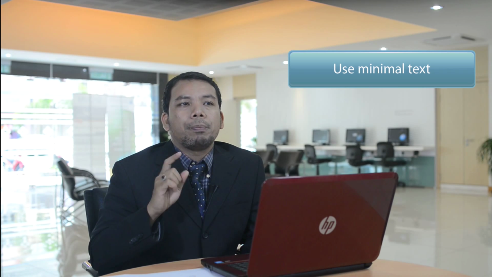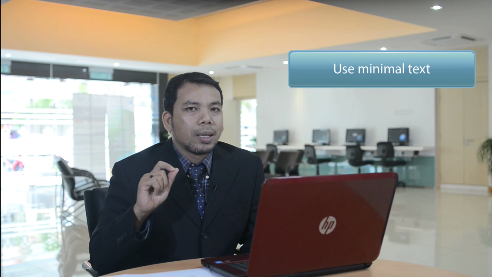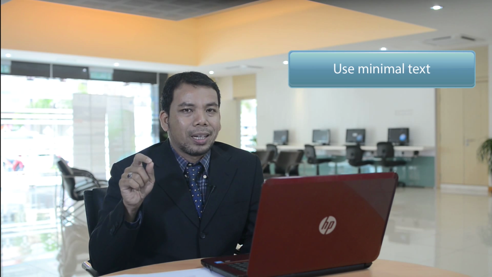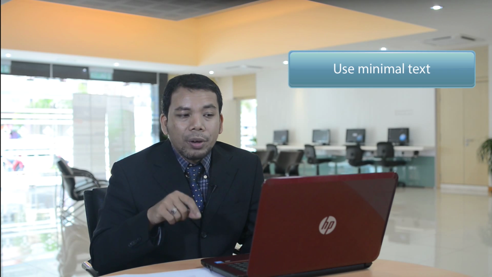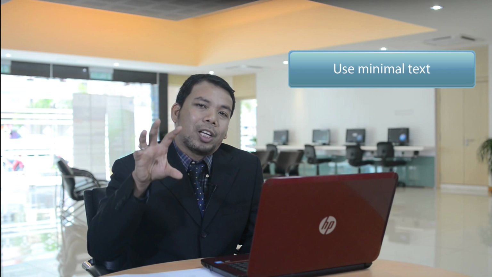Remember, people prefer more pictures, more illustrations than text, because we have always heard that a picture is worth 1,000 words, right? When you have 1,000 words, you can represent that in an illustration.